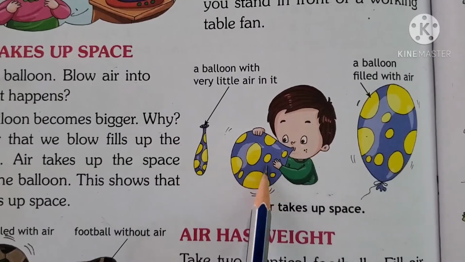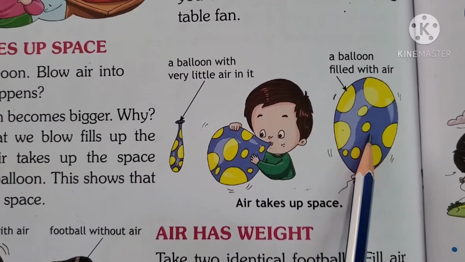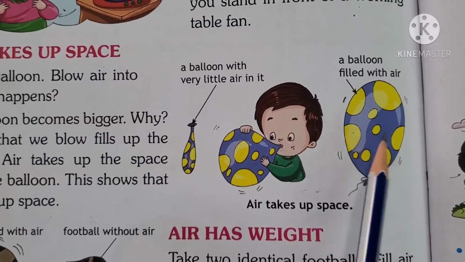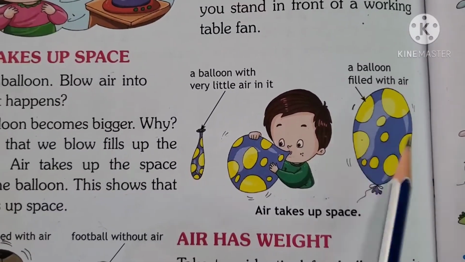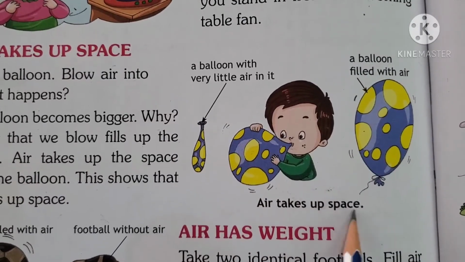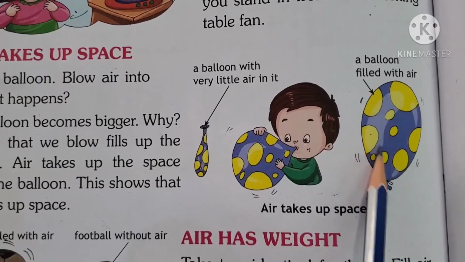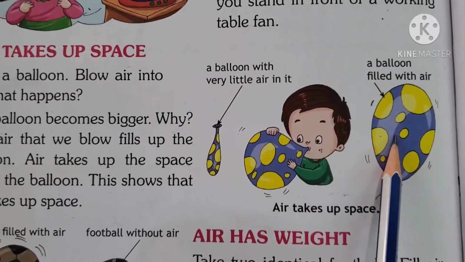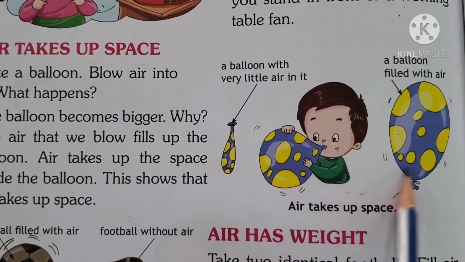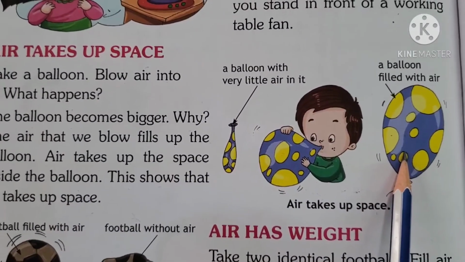And after he finishes filling the air, the balloon looks like this. This is the filled up balloon with air. So, air takes up space. Isn't the air taking place inside this balloon? Yes. So, with this picture, you can come to know that air takes up space.